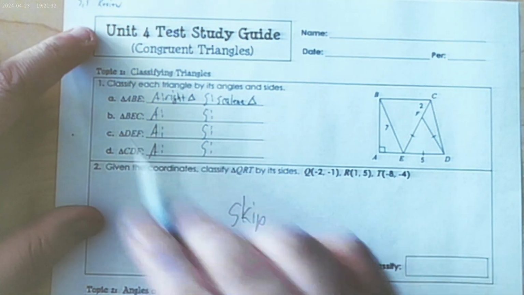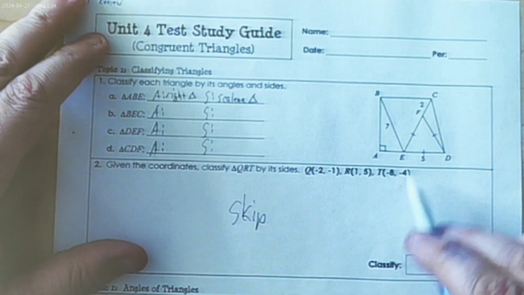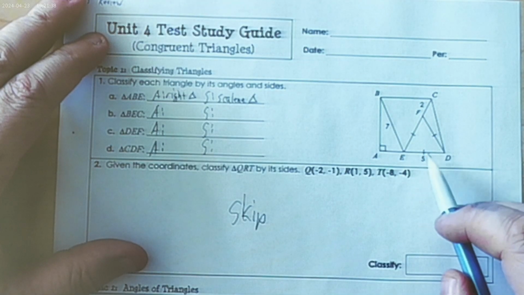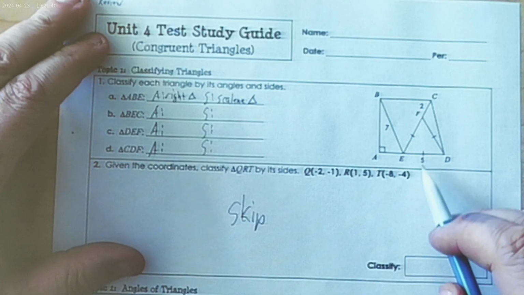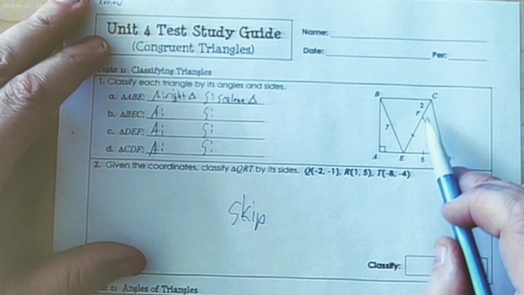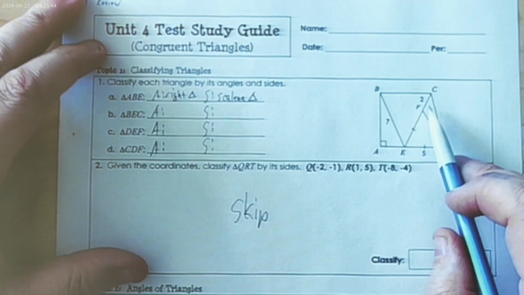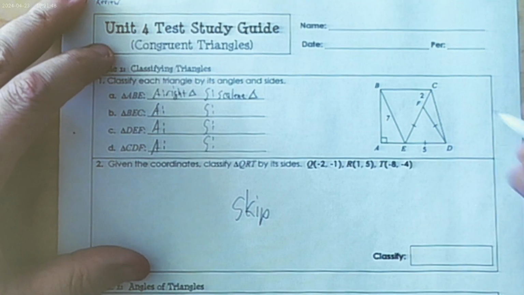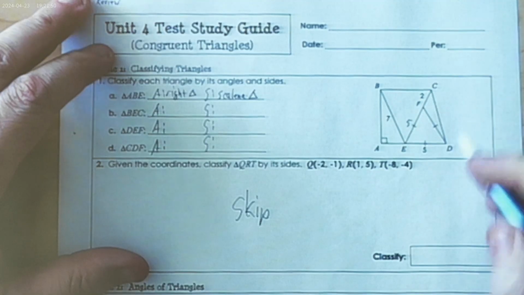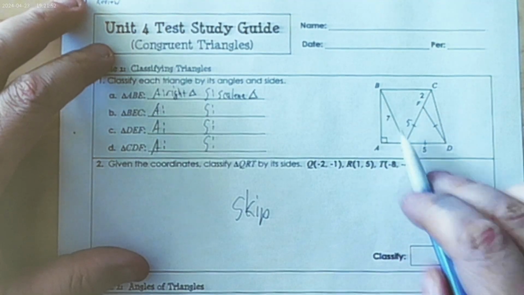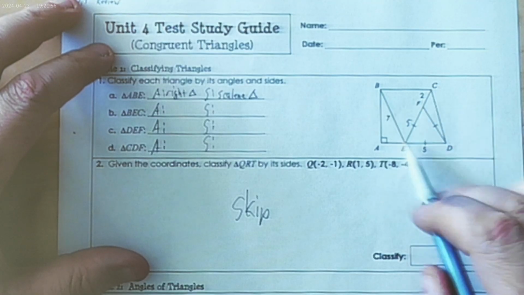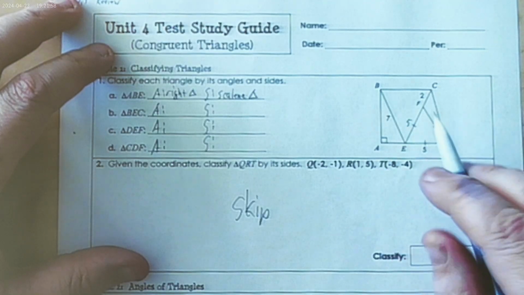All right, so triangle BEC. This length up here is 2, and this length here is equal to 5, so I'll make sure to notate that. This other length here is 7, so BEC has two sides that are 7 in length.